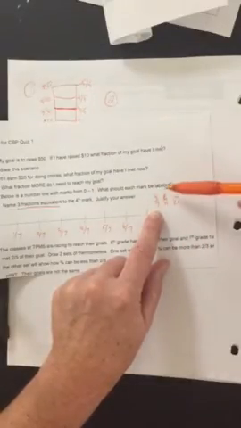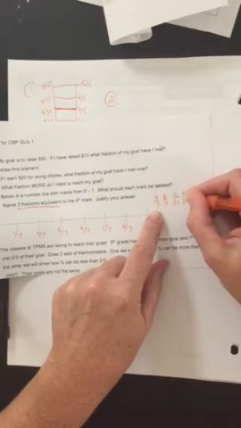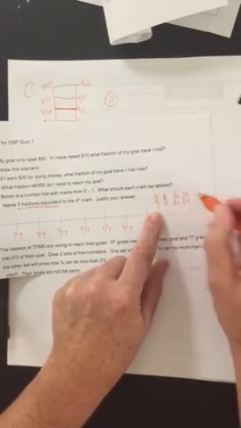I could choose to multiply by 4. 4 times 4 is 16. 7 times 4 is 28. So there are 3 equivalent fractions to 4/7. There are lots of answers that you could have used. I just used 2, 3, and 4.